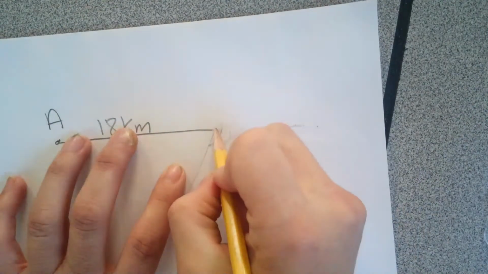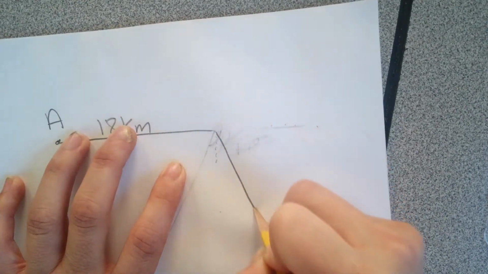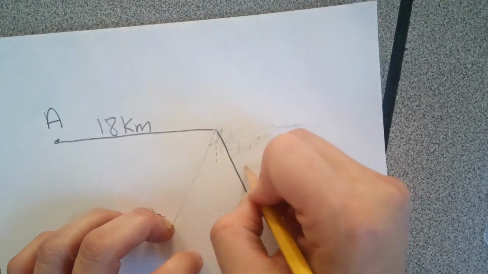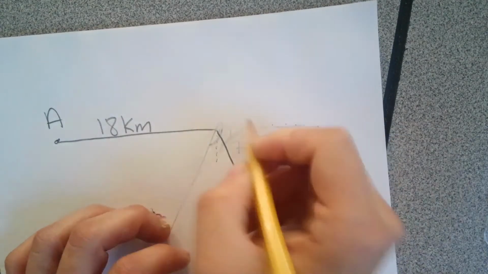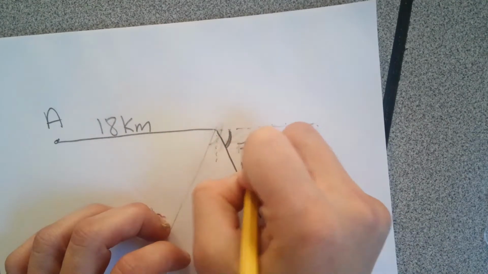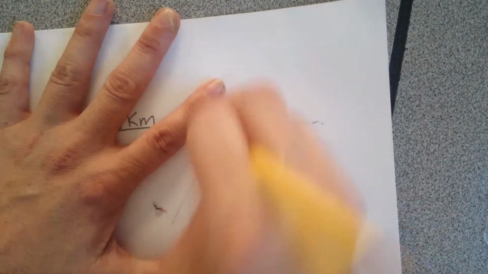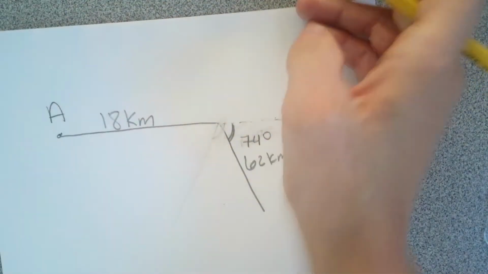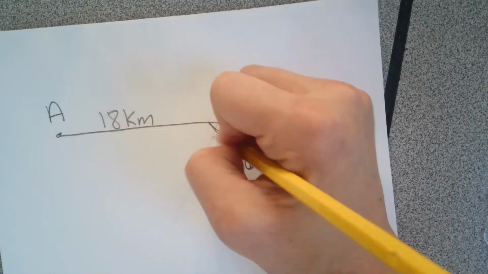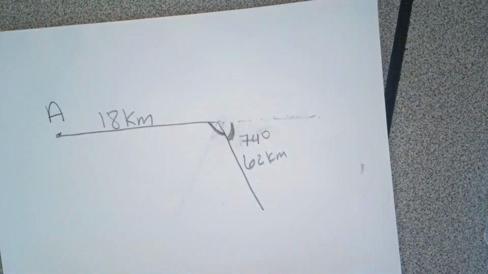So let's see. This would be 90. So there we go. And I went how far? 62. So there's my horizontal. This is where I turned. This is 74 degrees. Does that make sense? So what, we're supposed to subtract 180? Subtract 180 to get this angle right here. So if this is 74, what is this one? 106.